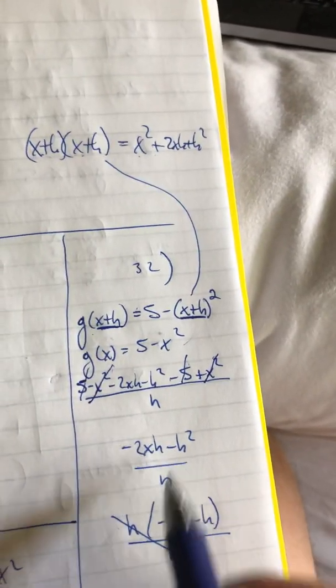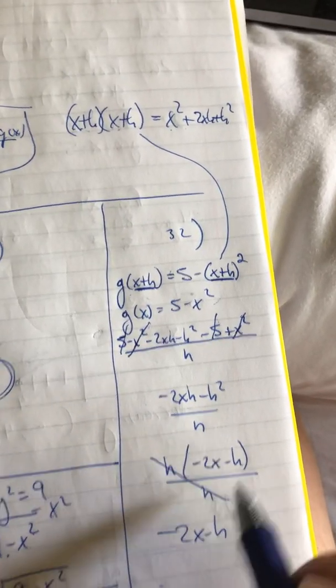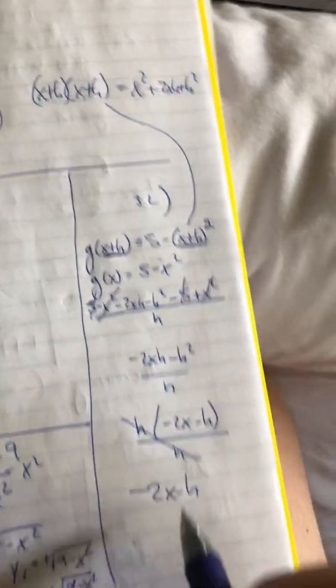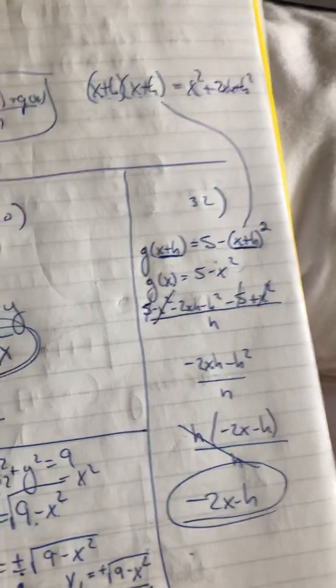We can factor an h out, and so we have h times (negative 2x minus h) all over h, and we can cancel the h's, and we're left with negative 2x minus h. Okay, hopefully that's helpful.